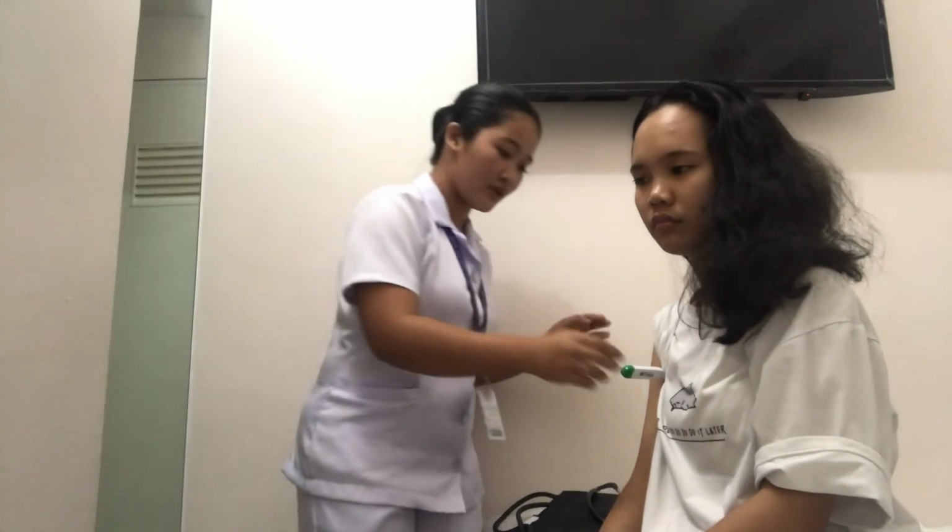After that, I have to inform the patient about the result of her temperature and disinfect the thermometer. Perform hand hygiene after that and document the data that I've gathered.